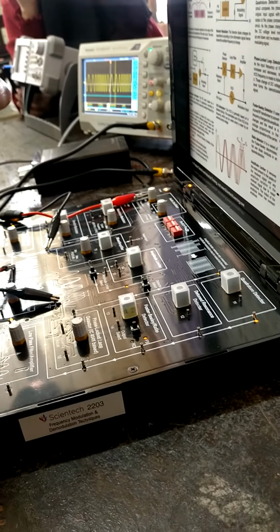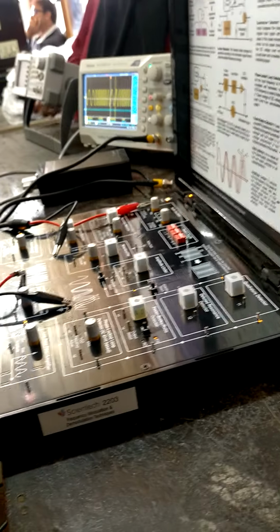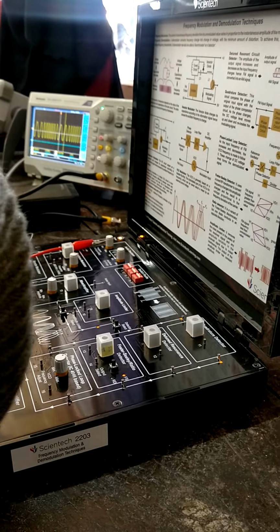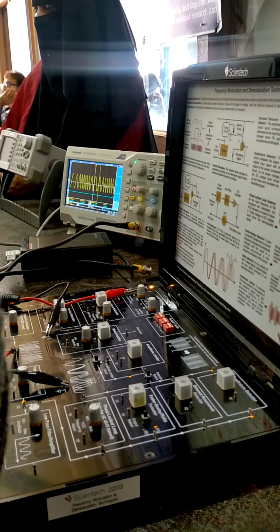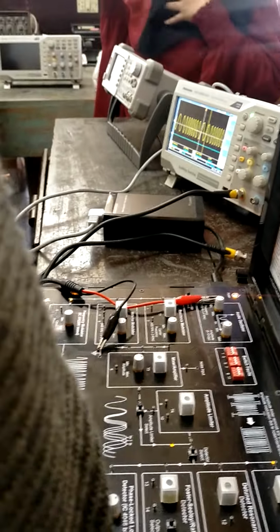अब एफएम में क्या होता है, जब बीटा का वैल्यू is less than 1, it is known as a narrow band FM. Okay, the narrow band FM is similar to the AM signal. Okay, the only difference is that in the lower sideband there is an inversion of phase, a phase shift. Only that's the difference, plus minus वाला sign.